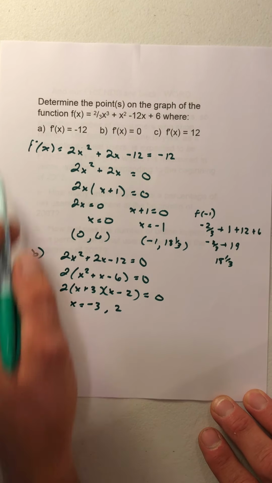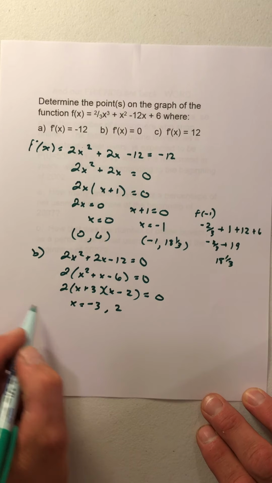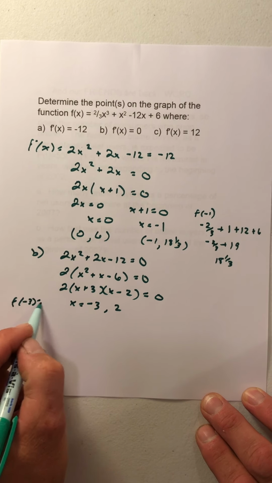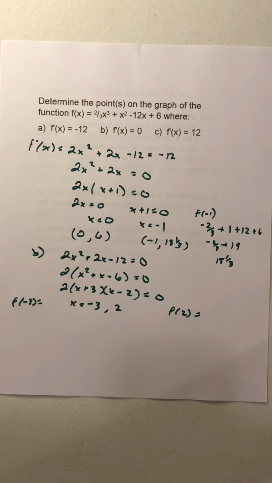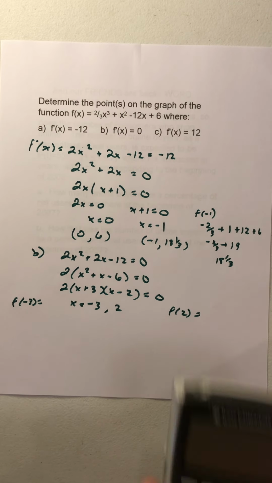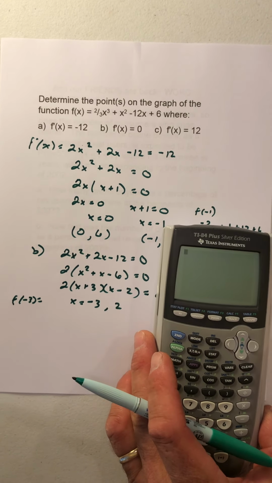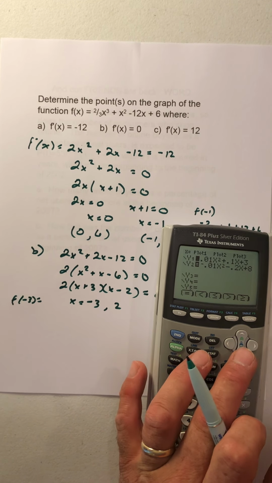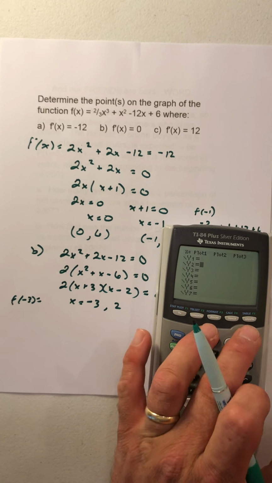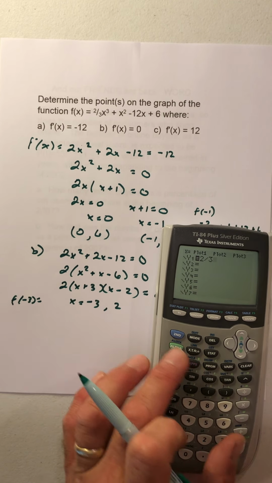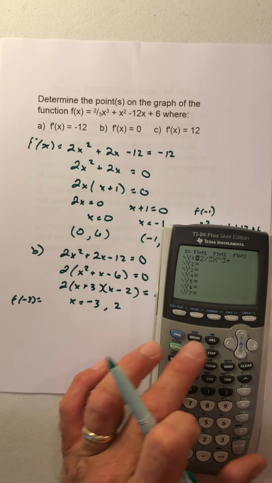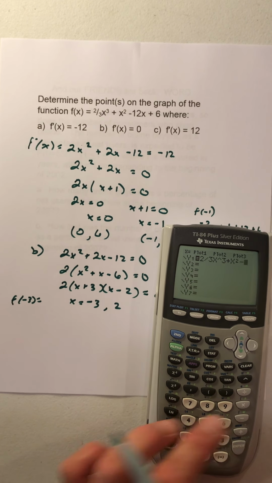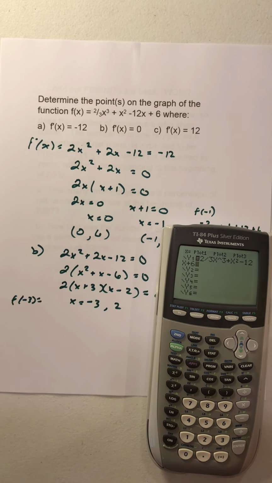We can take those two values and plug them into the original function, so we find f of negative 3 and f of 2. It might be nice here to use our calculator. I'll show you how we can do that fairly quickly, especially since we have a lot of these to do. I would go to my y equals, clear everything that's in there, and enter 2/3 x to the third plus x squared minus 12x plus 6.